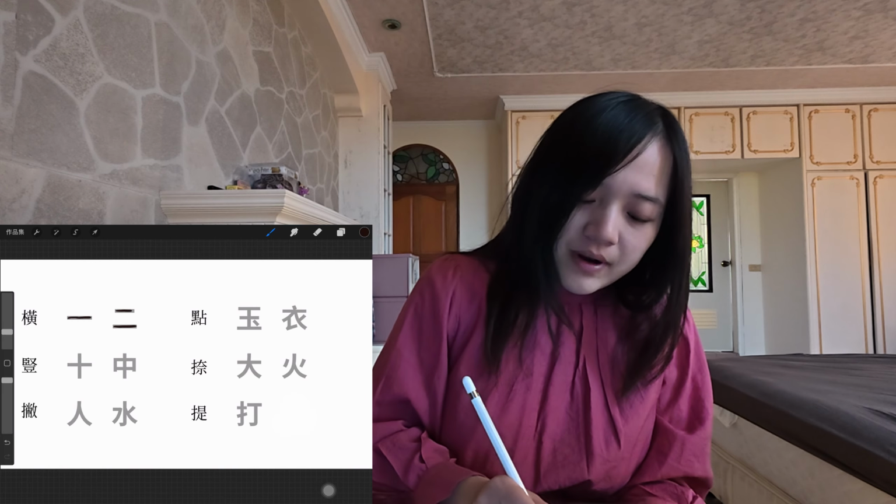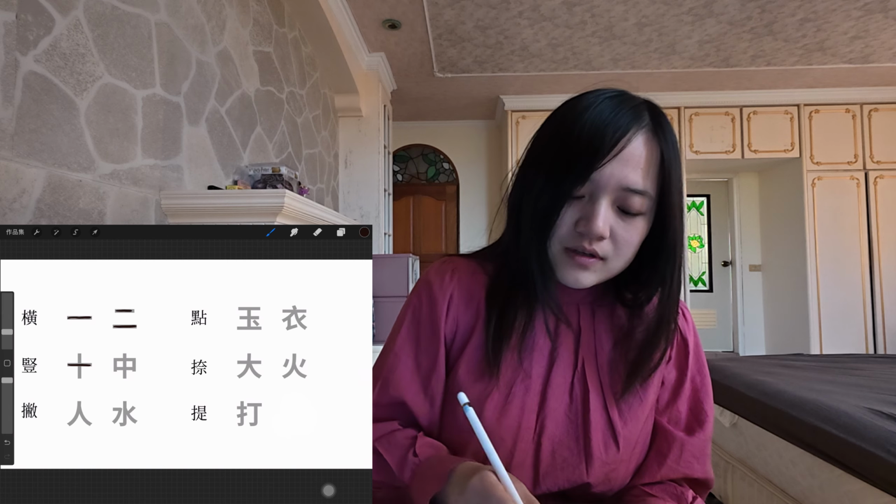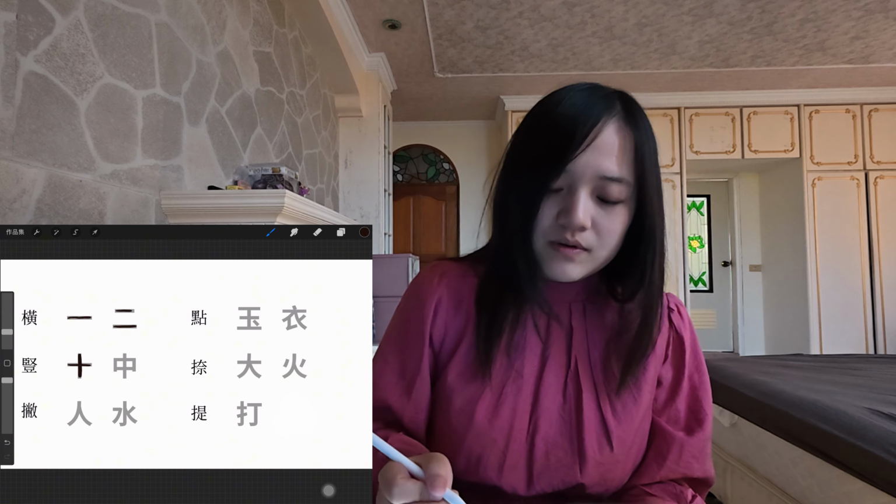Next one, name 竖. 竖 is the vertical stroke. The vertical stroke is written from top to bottom. The first example, 十. This is how we write it. The horizontal first, and then vertical.